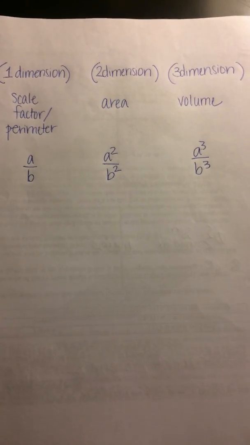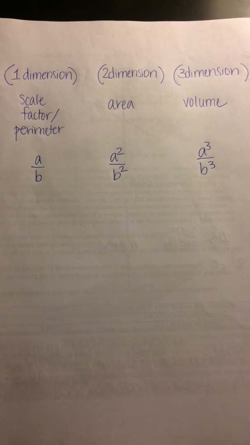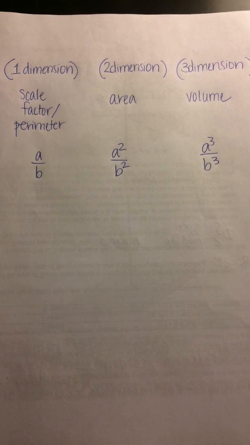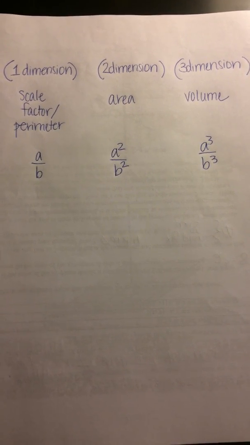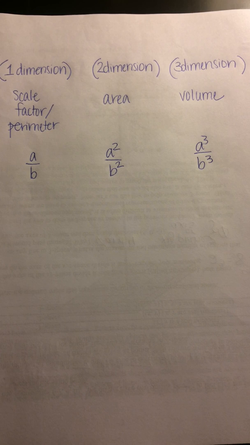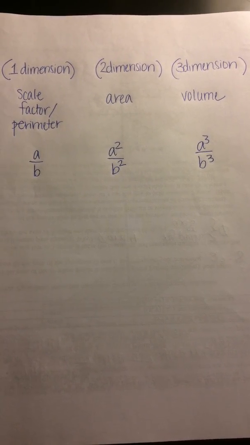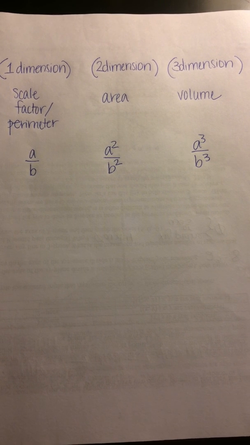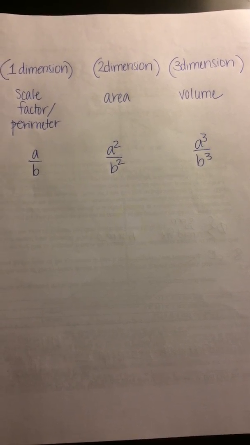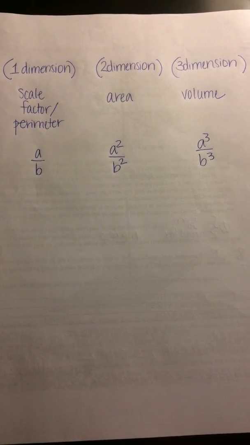and 3 dimension. And in geometry, I'm constantly teaching my kids when you are aware of a scale factor or the perimeter of a figure, you can use that scale factor to actually build off of and give information on area and volume just from those pieces of information.